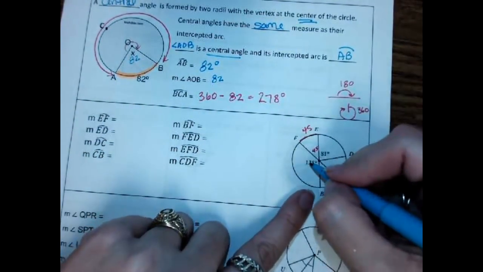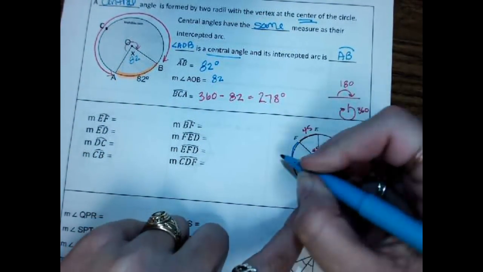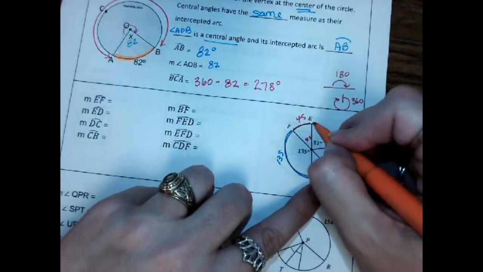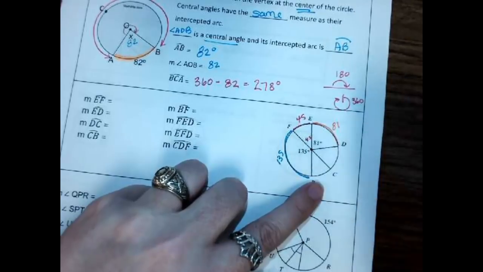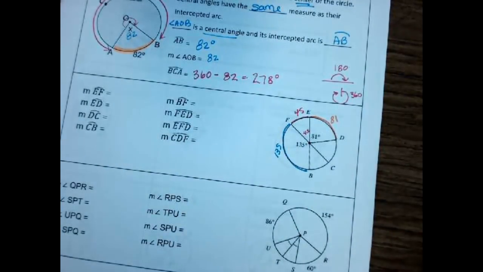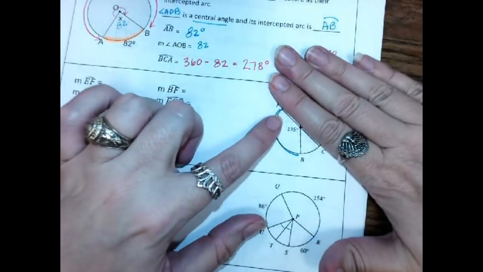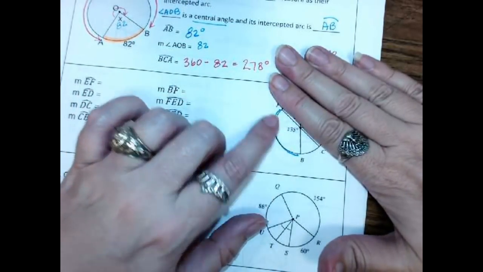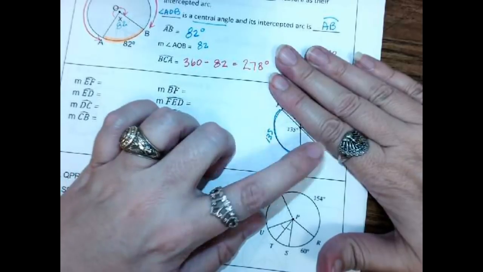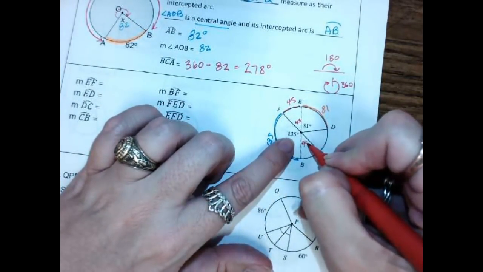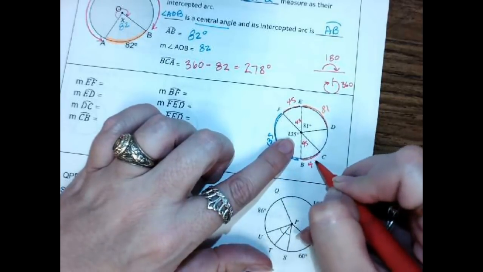If this one's 135, this part here is 135. If this is 81, this part is 81. Then I can also do the same thing with this. If this is 35, this whole thing is 180, and I could subtract to find that this one here is 45. But the two that I marked as 45s, what kind of angles are these?